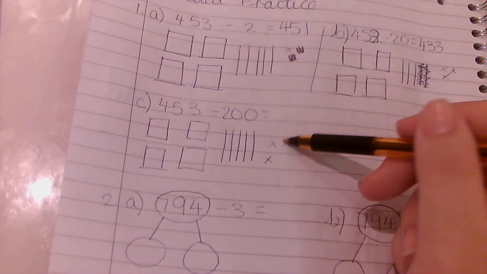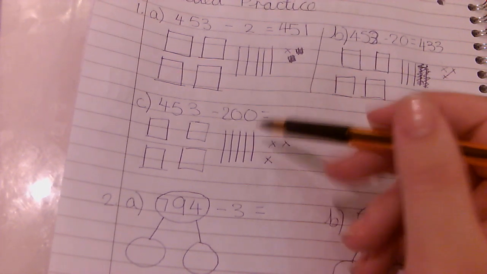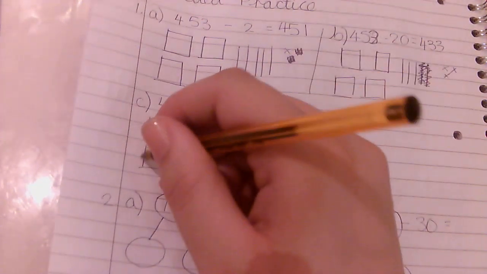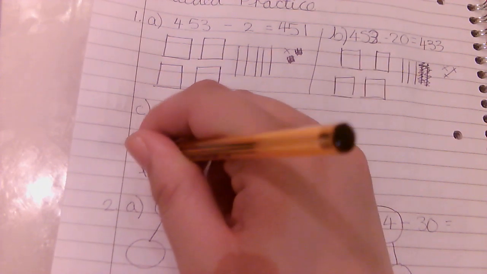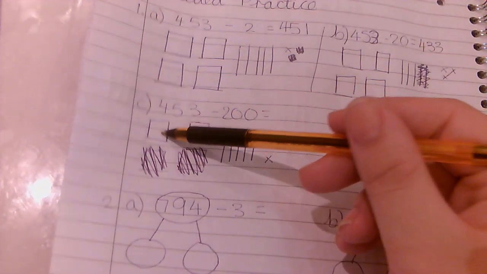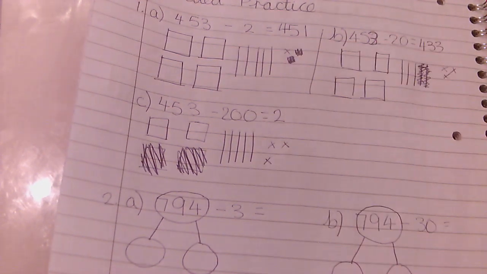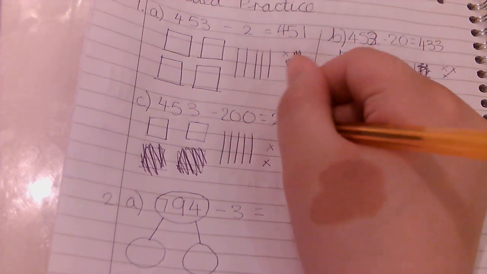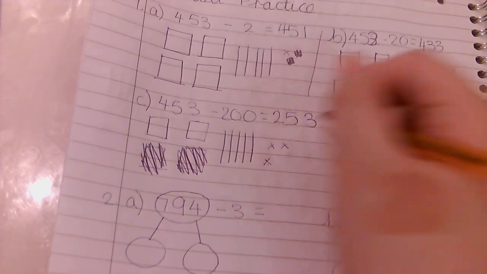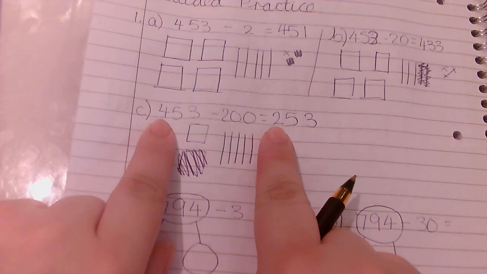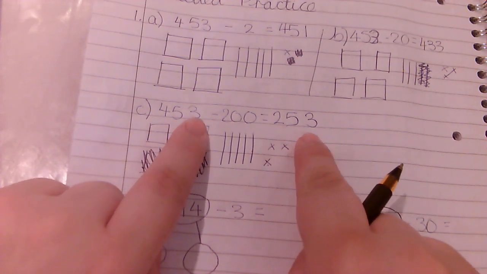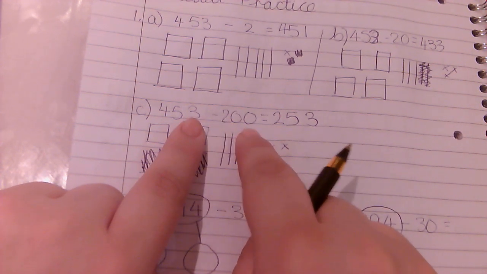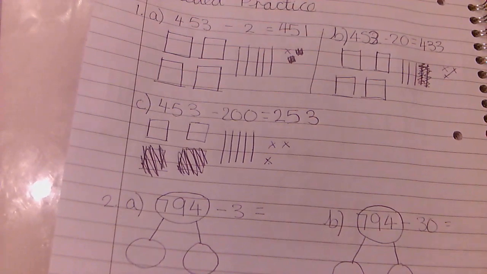So we're taking away 200, so we don't need to take away any 1s, don't need to take away any 10s. We're just taking away 2 of our 100 squares. So I'm going to cross 1, 2 out. So let's count up. We've got 2 hundreds, then 5 10s still, and 3 1s. So our hundreds have changed, 10s have stayed the same, and our 1s have stayed the same. Because we've taken away just hundreds, a whole 100, only the hundreds have changed.